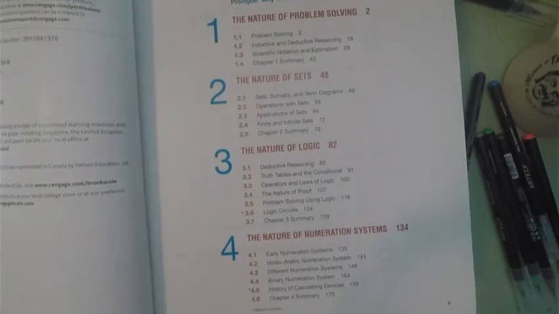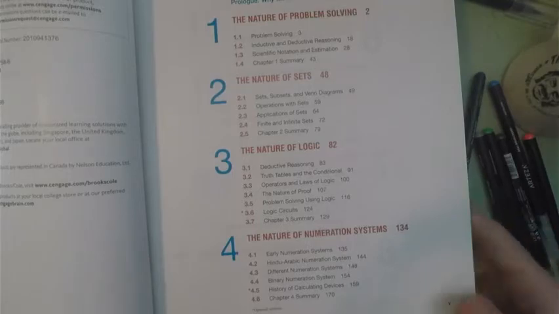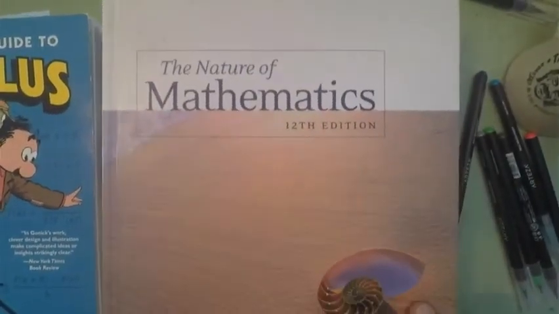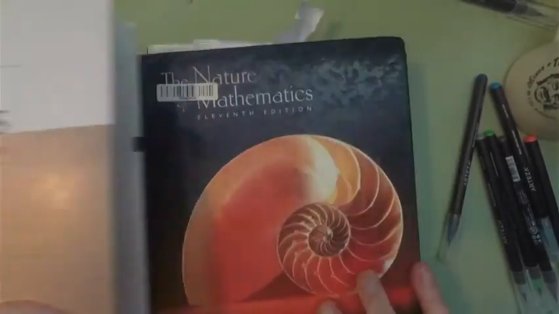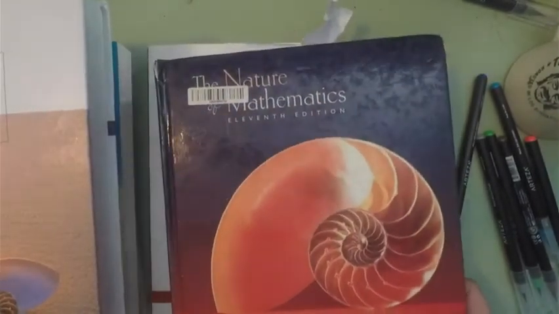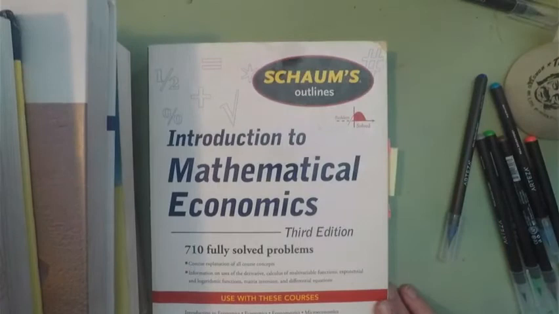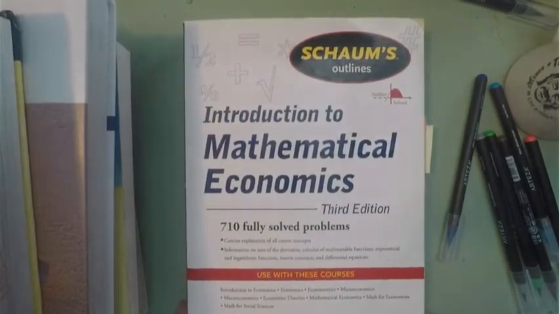We have to economize on our scarce 15-week semester, but this is really cool stuff, and studying it can help to elucidate the other things that we're going to see. So, The Nature of Mathematics by Carl Smith, highly recommended. If the newer ones cost a lot, go ahead and find a cheap older edition. And finally, the Schaum's Guide, Introduction to Mathematical Economics.